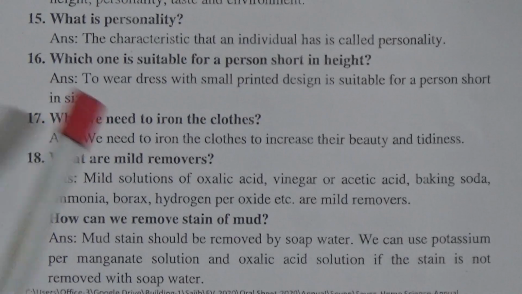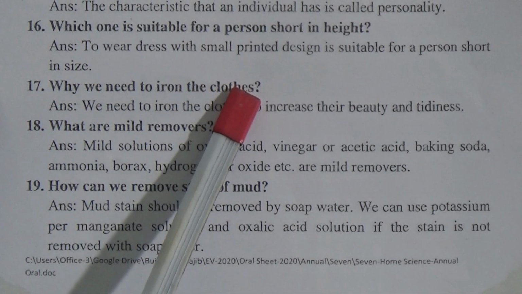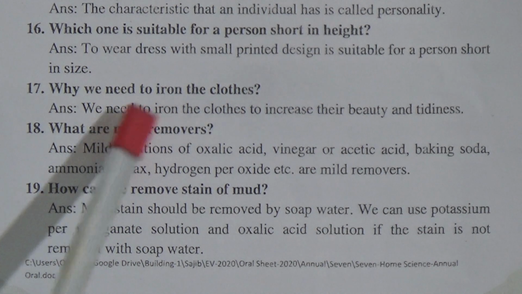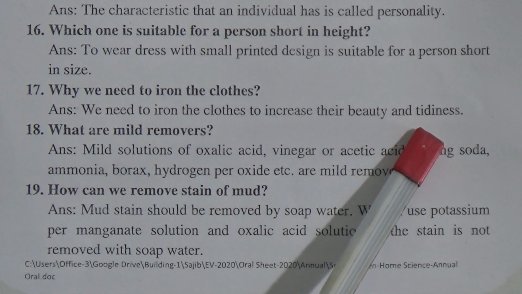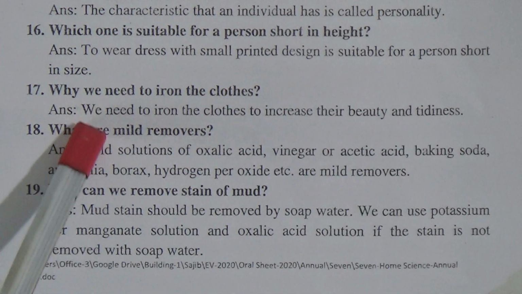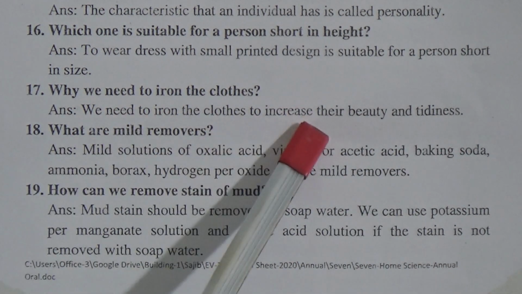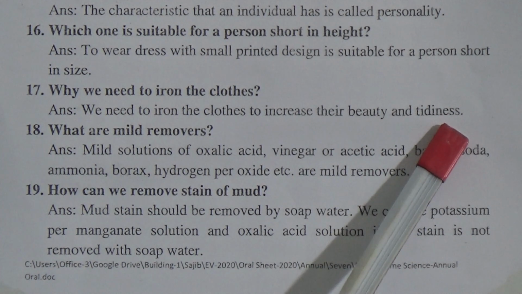Number 17, why do we need to iron the clothes? We need to iron the clothes to increase their beauty and tidiness.